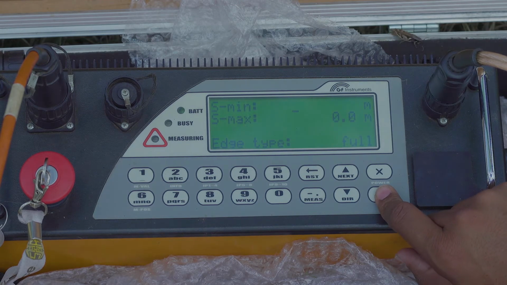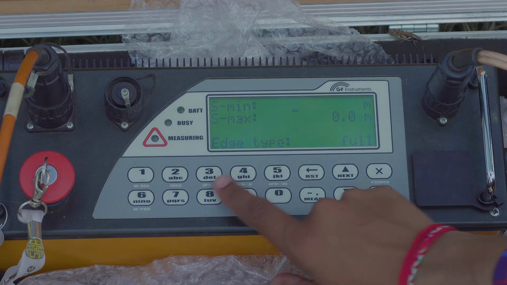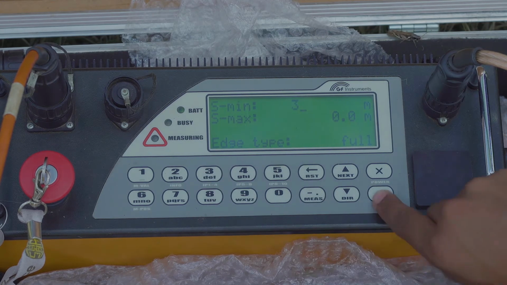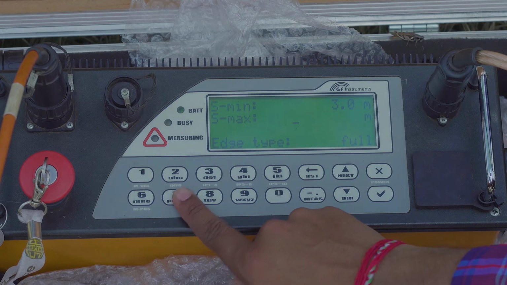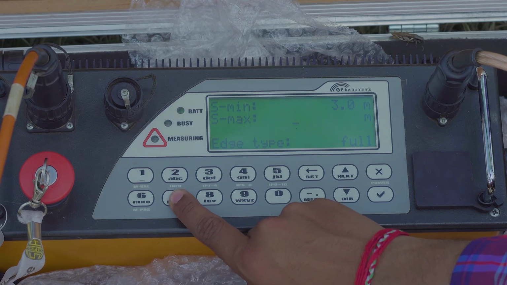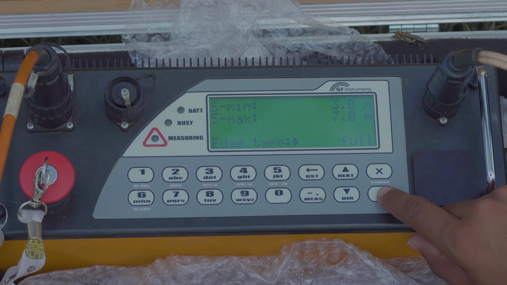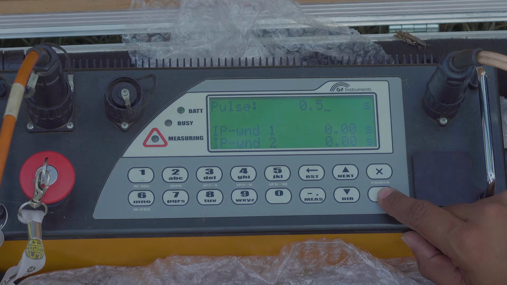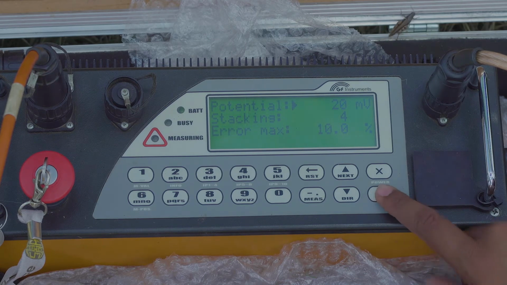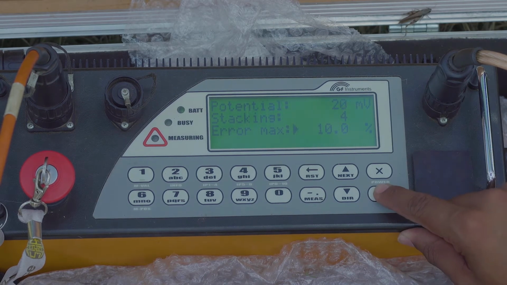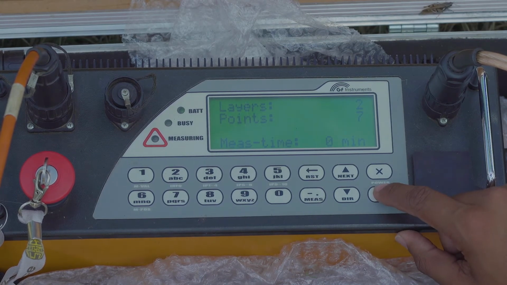After this, we have S-min and S-max. S-min is the distance between 4 electrodes, while S-max is the distance of the entire profile. We then continue and set the pulse to 0.5, we leave it as is, and the same with the IP on the screen. On this screen, we see the potential, the stacks, and the error. We leave it as is with 4 stacks and 10% error.